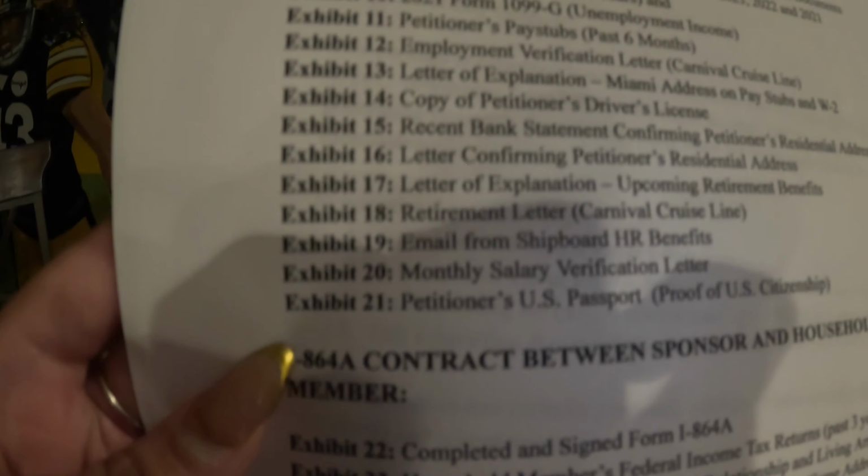Now, on my Exhibit 22, I put the completed and signed form I-864A. Exhibit 23 is the household members' federal income tax return for the past 3 years, and so on and so forth. So this is how it looks. Are you getting it now? Okay, so that is my first file.